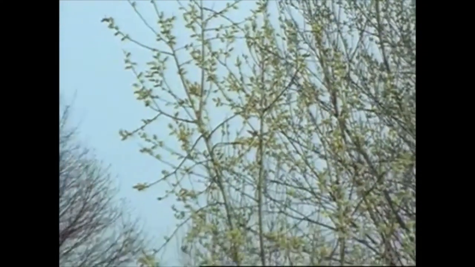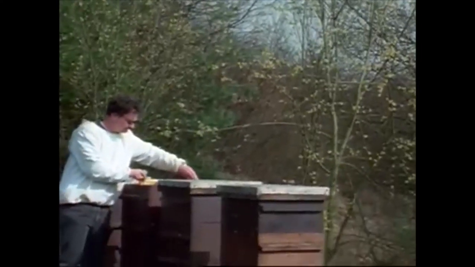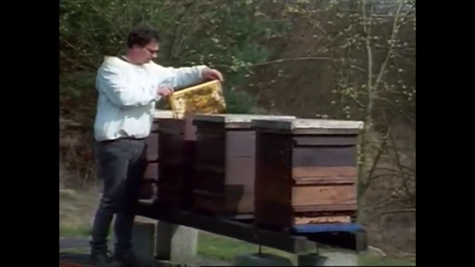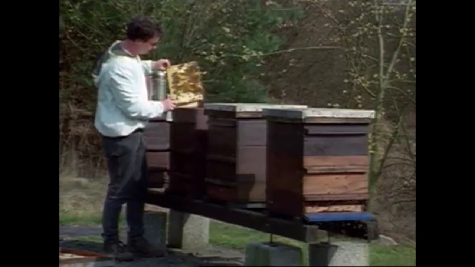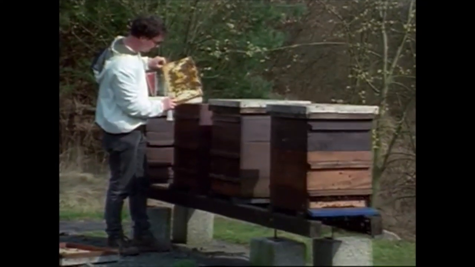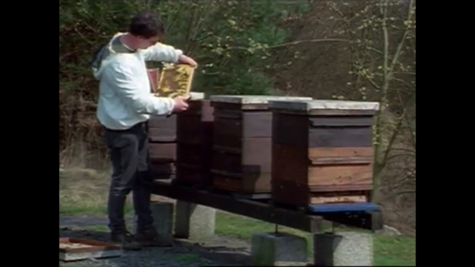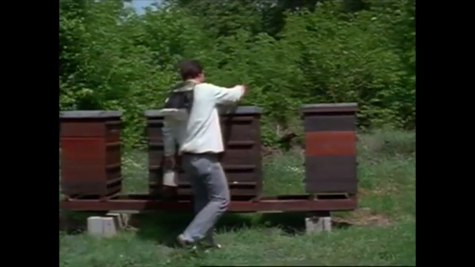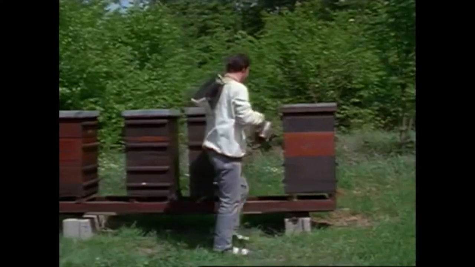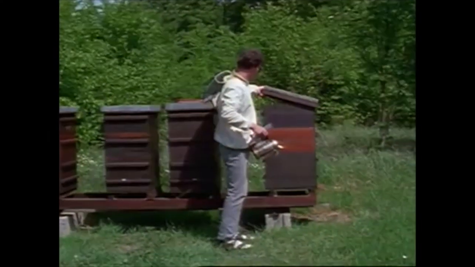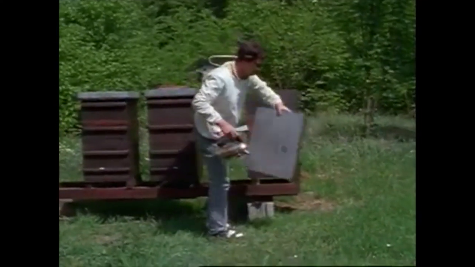The first cursory spring examination is made when willow catkins are in flower. Food reserves, the presence of brood, and the health of bees are checked. As soon as colony strength begins to recover, the full evaluations are done at 3-week intervals.